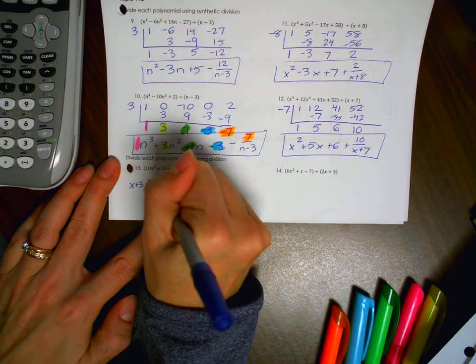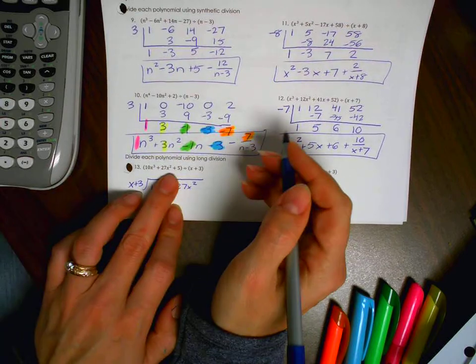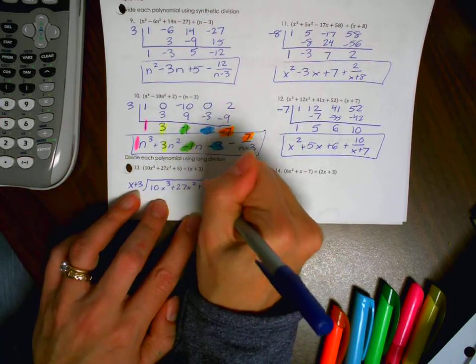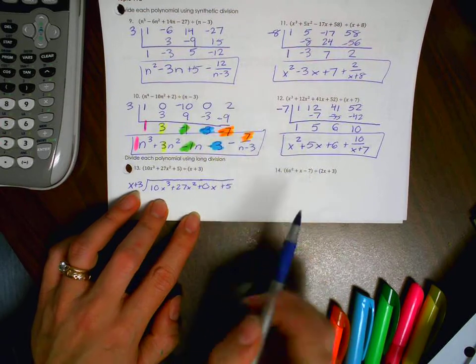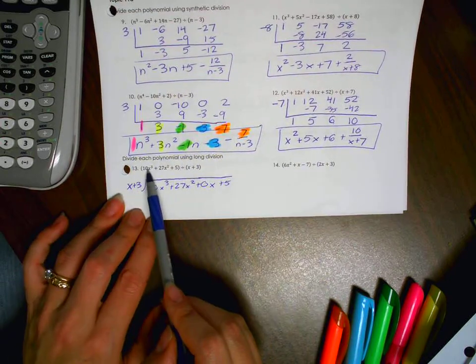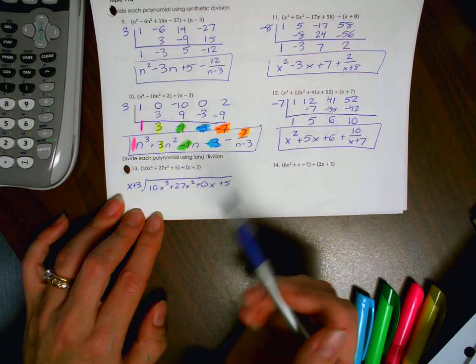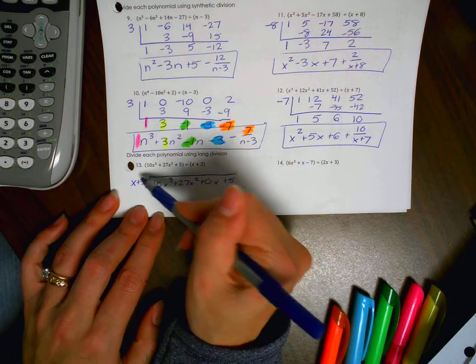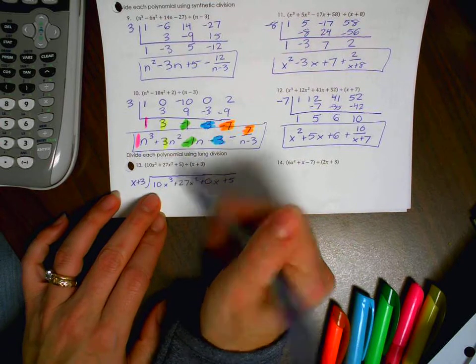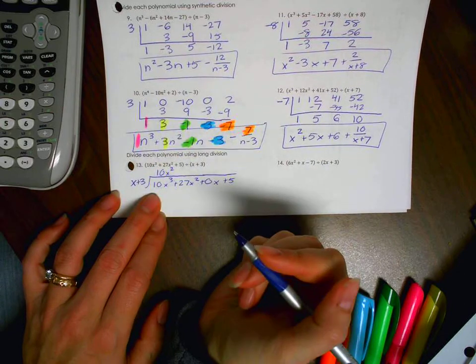And on the inside, I have 10x cubed plus 27x squared. And again, I'm missing an x, so I have to make sure I put plus 0x. You've got to have them all. If I start with x cubed, I need to have x cubed, x squared, x, and a constant, both for synthetic and long division. All right, so I look at this and I say x goes into 10x cubed. It goes in 10x squared times.